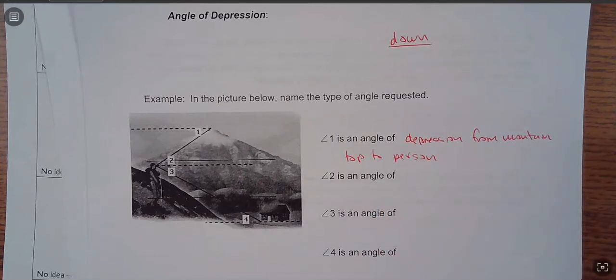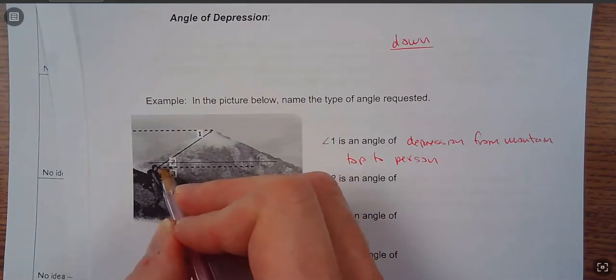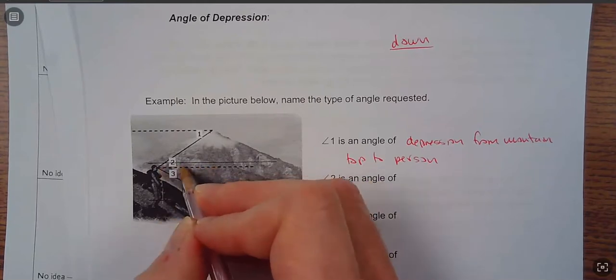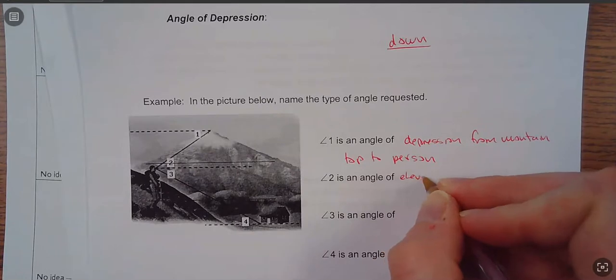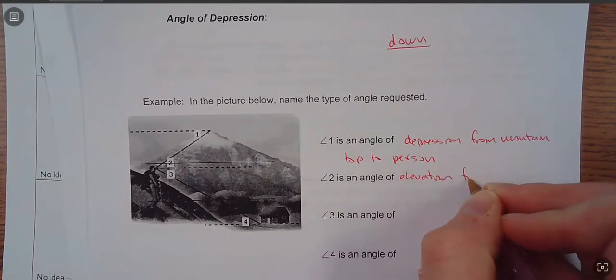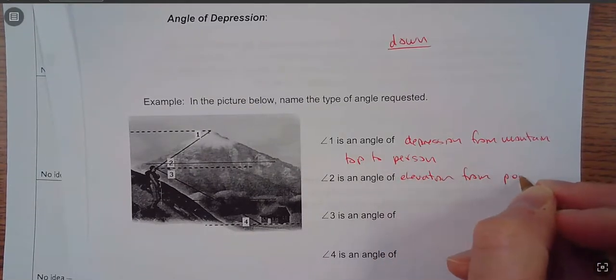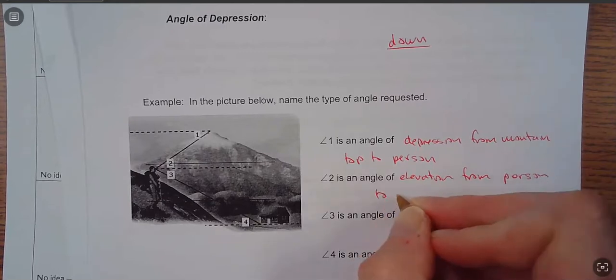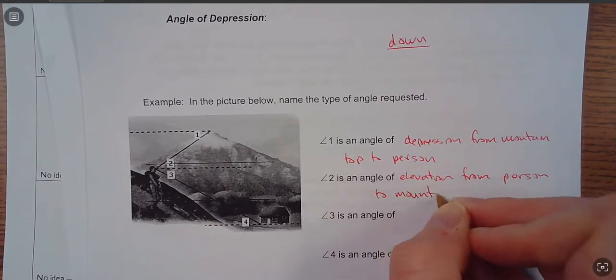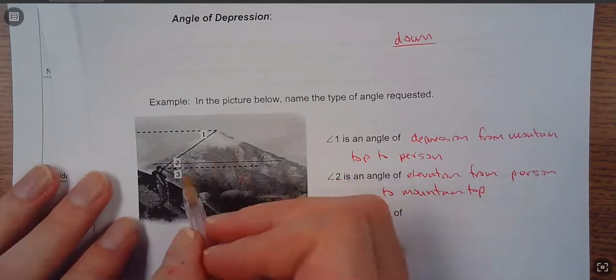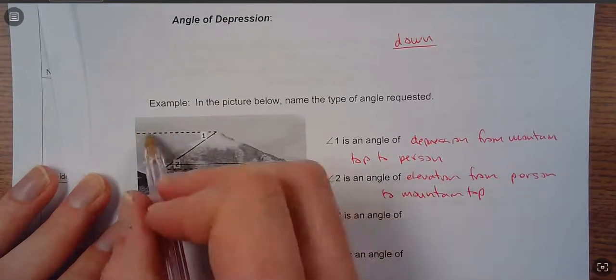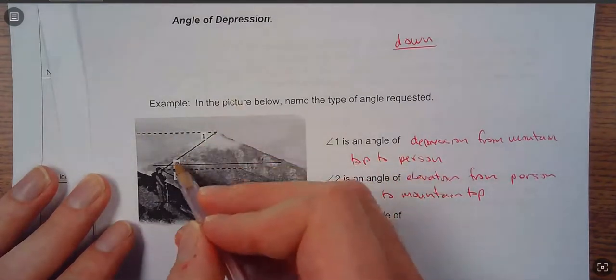Angle two, if you look at angle two here, here's that horizontal line, and this is going up. So angle two is an angle of elevation from the person to the mountaintop. Now, if you remember from geometry, these are both horizontal lines, so they're parallel, and this would be considered a transversal.